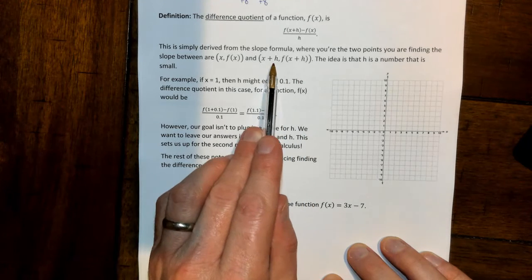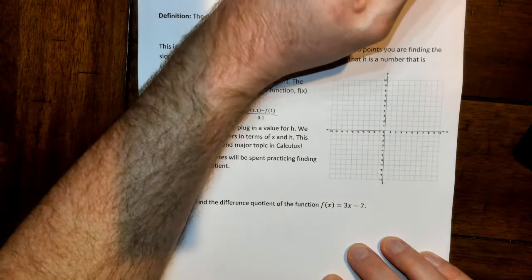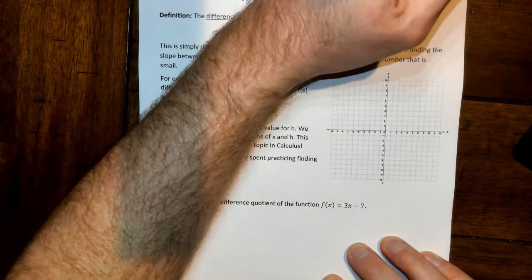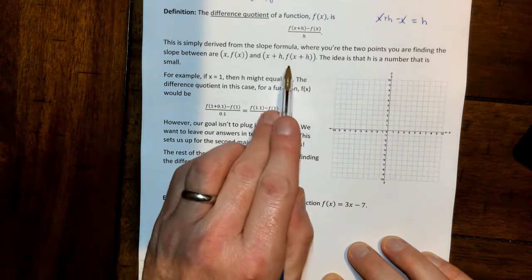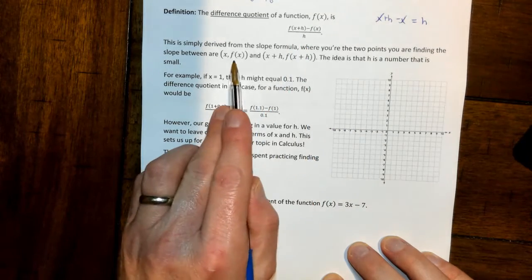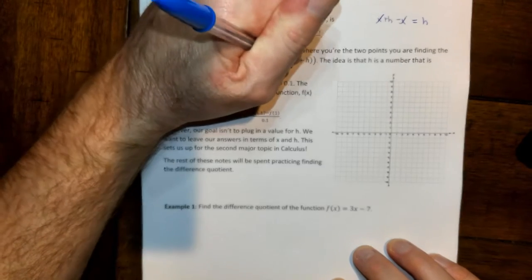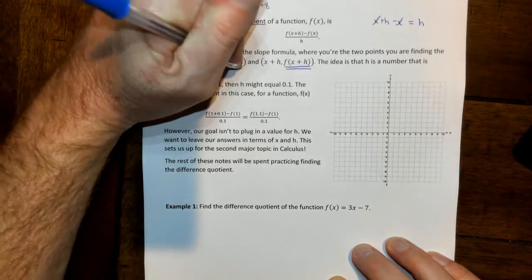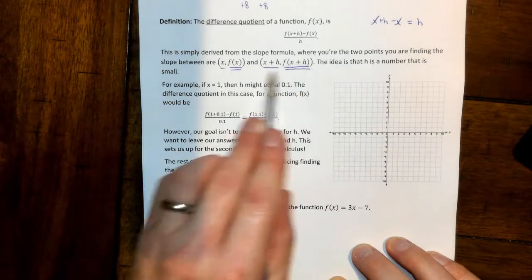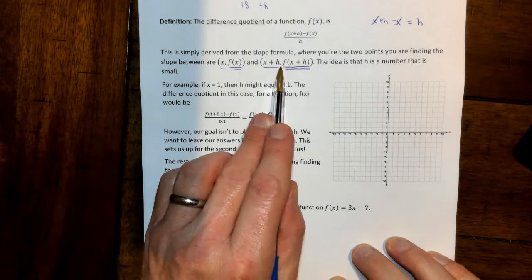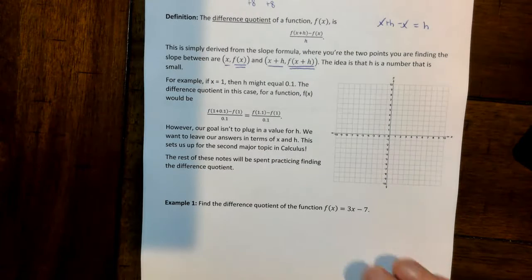Notice if we do x plus h minus x, this just gives us h because our x's would cancel out, and that's why our denominator there is h. And then we have the f of x plus h minus f of x. So usually I'll do a double underline for the y values and then a single underline for the x values. So again, f of x plus h minus f of x, and then x plus h minus x is just h. So this is our difference quotient.